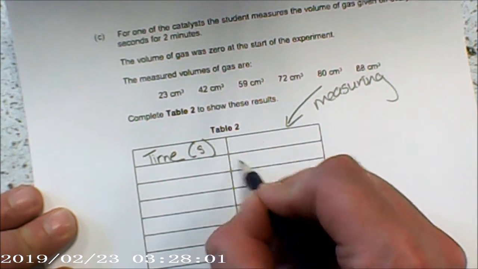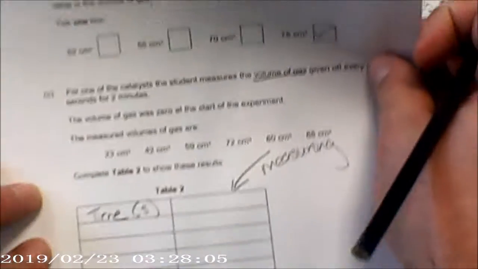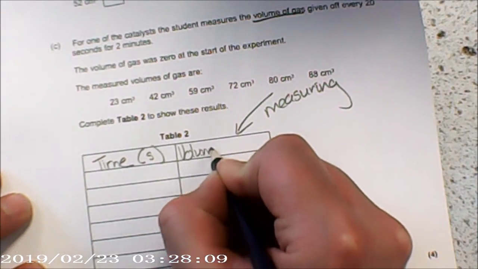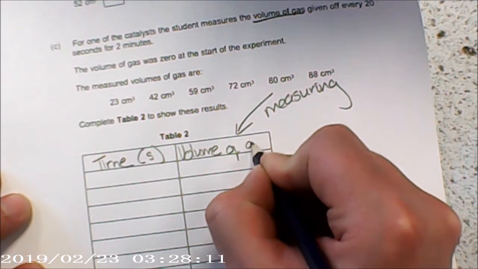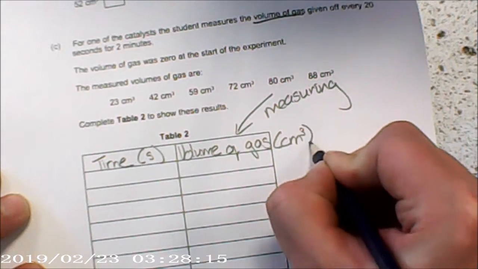This bit, this is what you're measuring. It's the volume of gas. Use the words in the sentences. Do not worry if you run out of room. Volume of gas. Please include, though, your units.